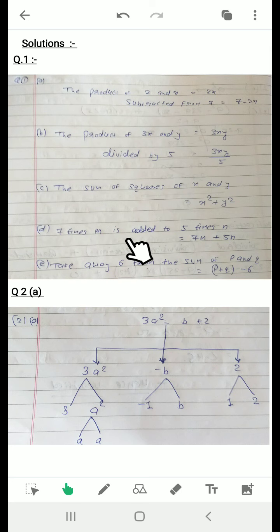Next, 7 times m is added to 5 times n. What is the meaning of 7 times m? That also means 7 multiplied by m. We have to take m for 7 times, so it will be 7m. 5 times n is 5n, and they are added. So 7 times m added to 5 times n will be 7m plus 5n.